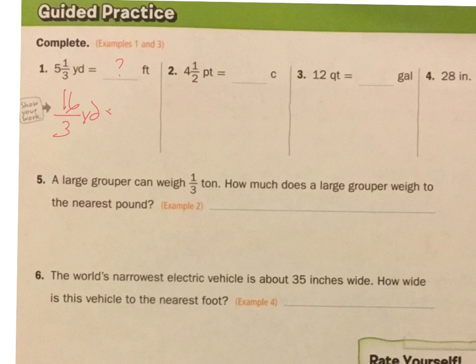And we're going to times it by a ratio of feet to yards. Now, we have to make sure the yards is on the bottom, because we want this one to be connected with the bottom, and then feet on top. So, for every 1 yard, there's 3 feet. Okay? So this yard will cancel out this yard. Then I can divide this by 3, divide this by 3. That gives me 1 and 1.